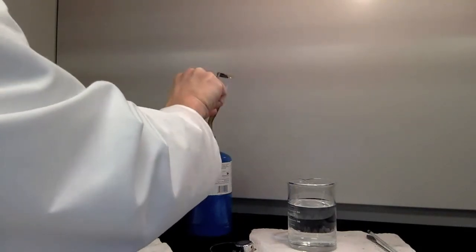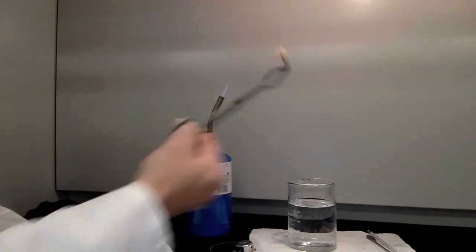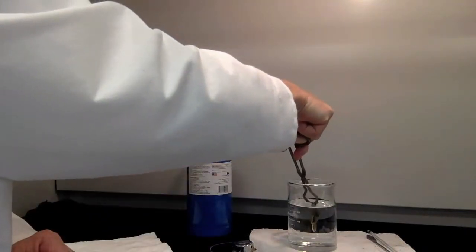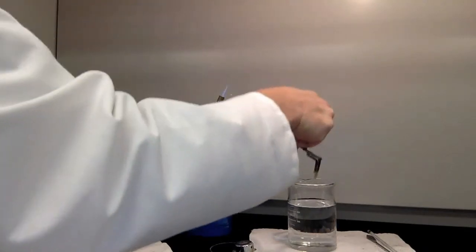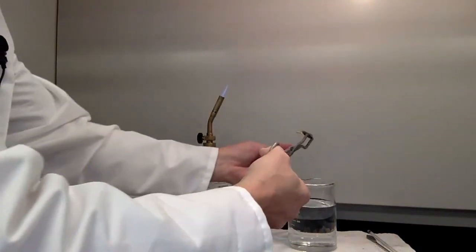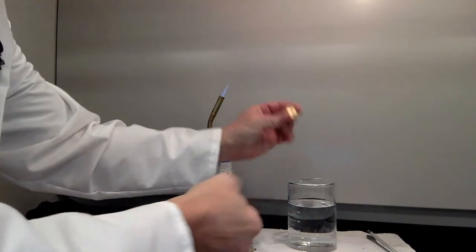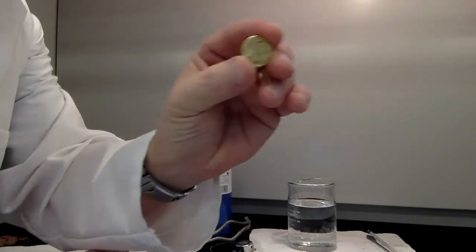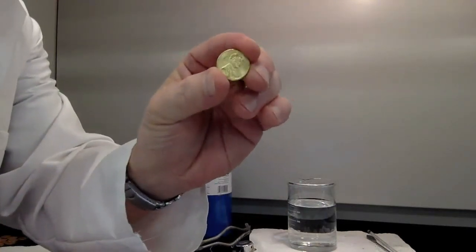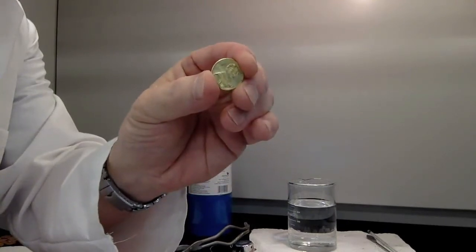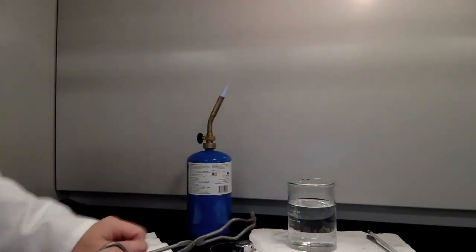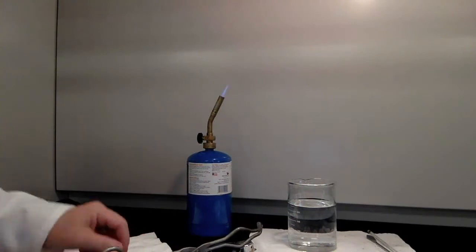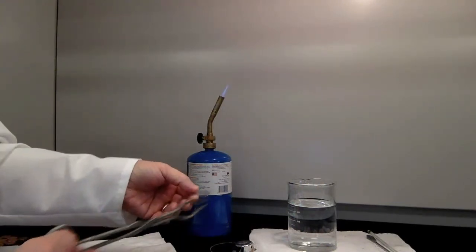When it begins to change color, like so, I'm going to dunk it in here, into this water, and it's going to cool it off rather quickly. But notice now, we have our gold penny. So we've had a blending of that copper and zinc layer to give us this gold coloration. And I've got two more pennies I'm going to do this with just to make sure.